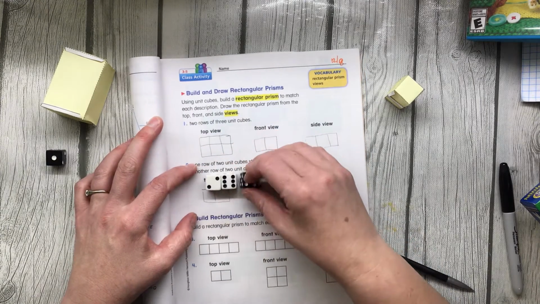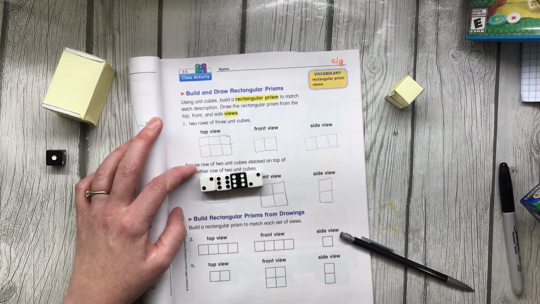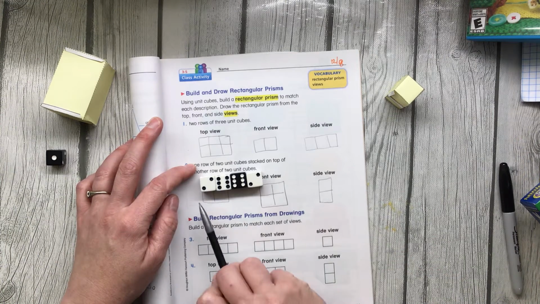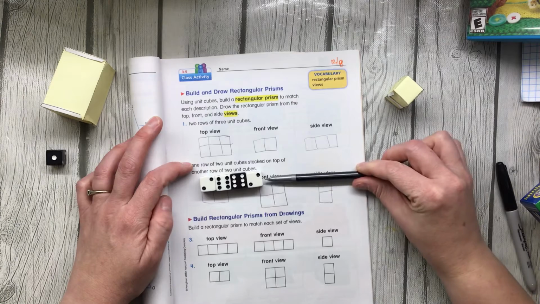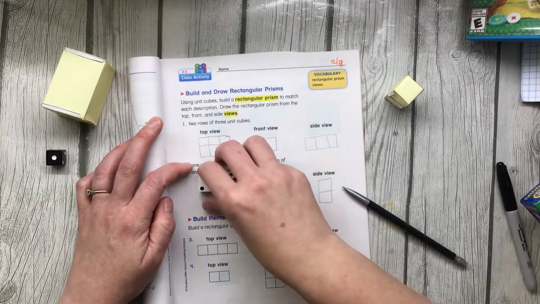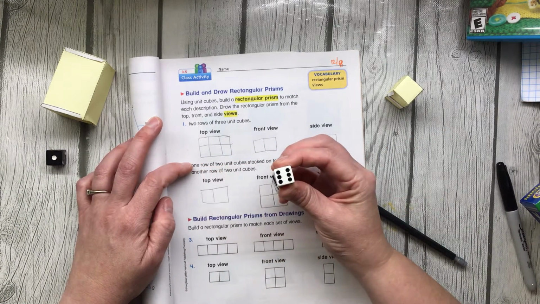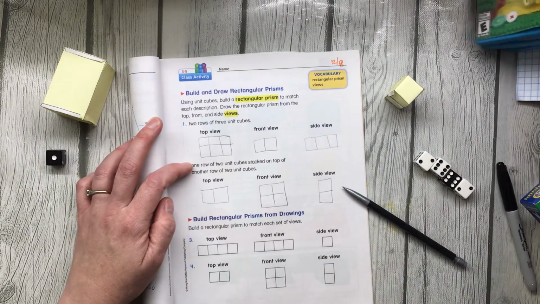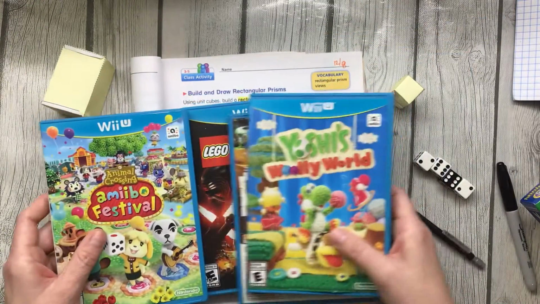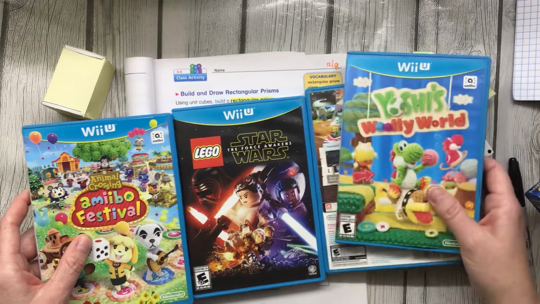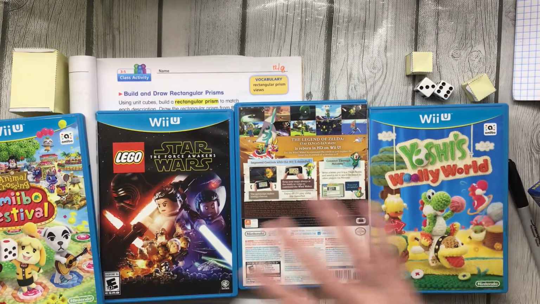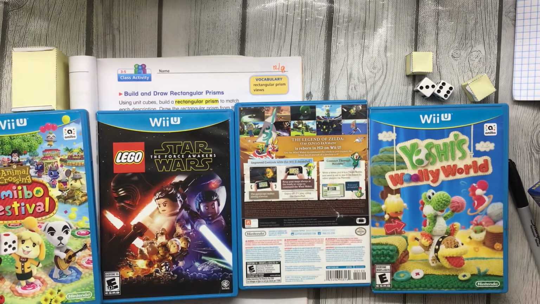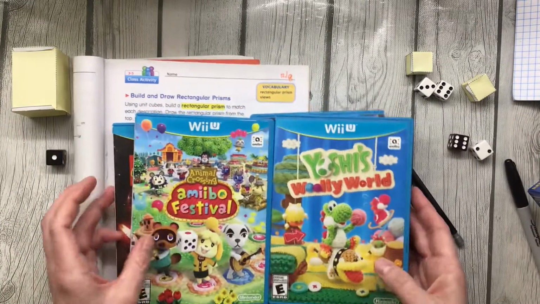If I were to build the way that it looks from the top, it looks like that. When I look at the front, it's the same view. And when I look at the side, I look right down there and I would just see the 1. So if I were doing my video games, again, it would look like this. The top we have the 4, the side we have the 4, and from the end we can just see the 1.